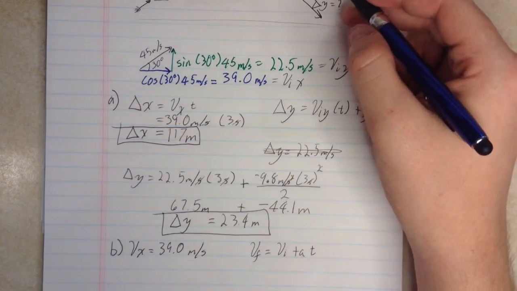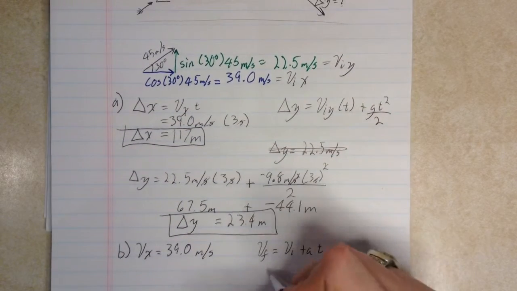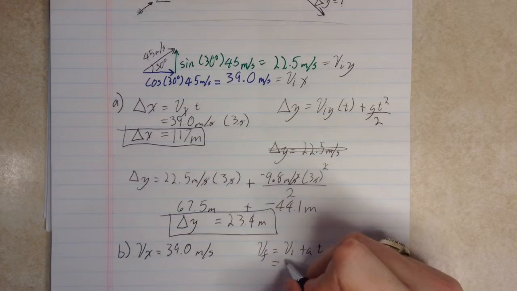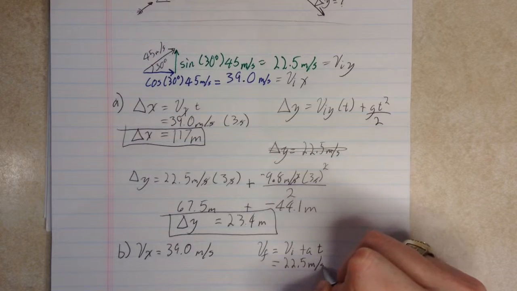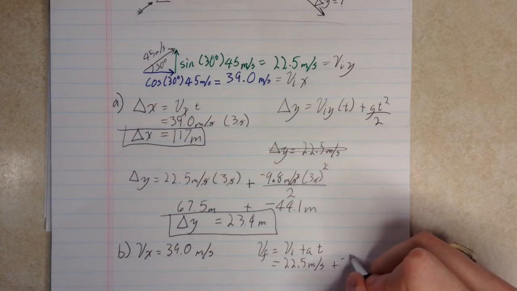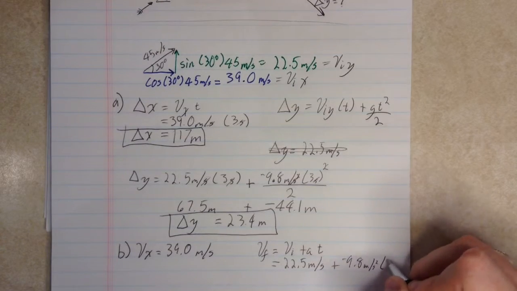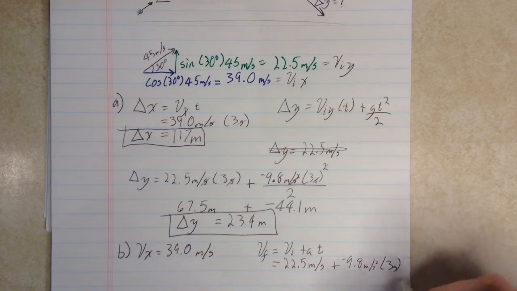We're looking at it after 3 seconds. So we can go ahead and plug all of that into our formula. We have our initial vertical velocity of 22.5 meters per second plus a negative 9.8 meters per second squared times our time of 3 seconds.